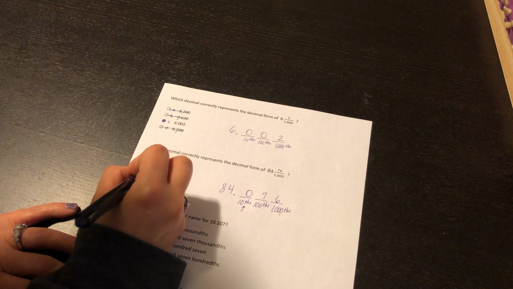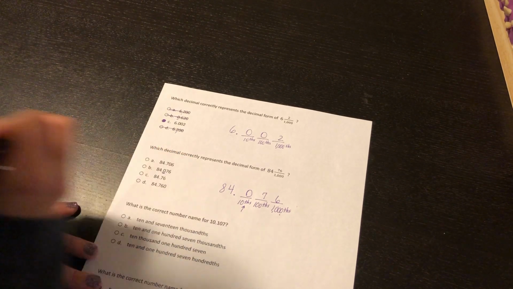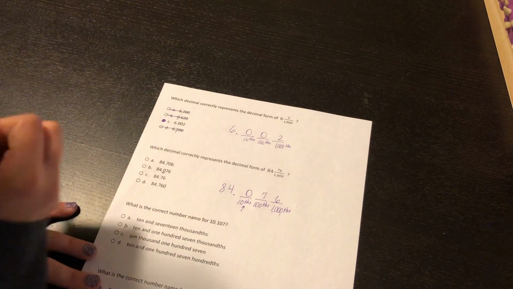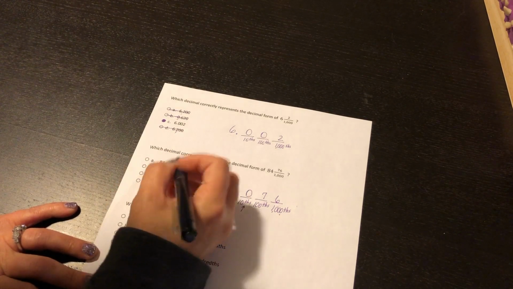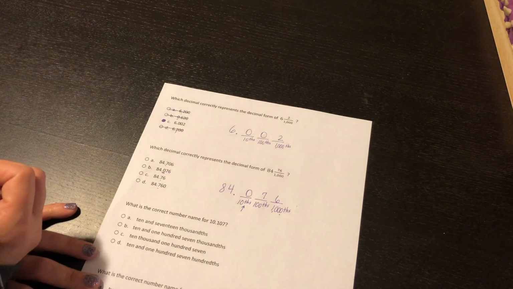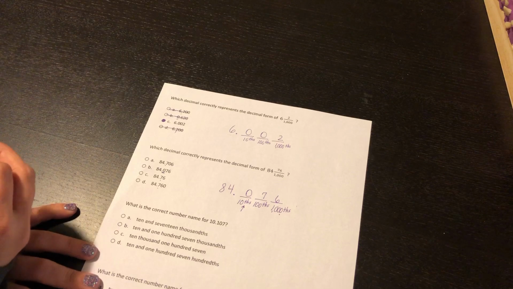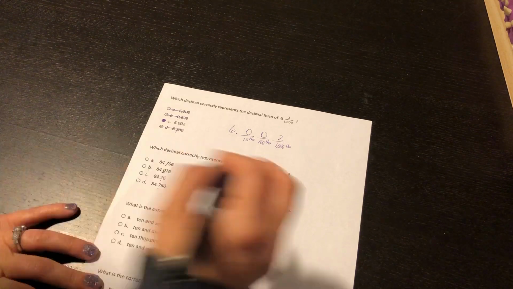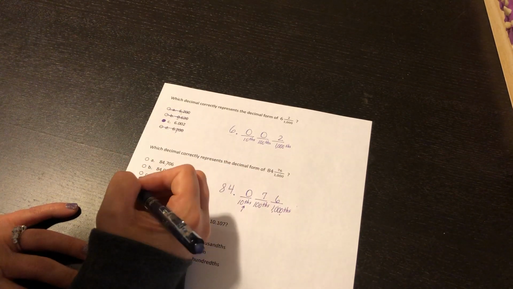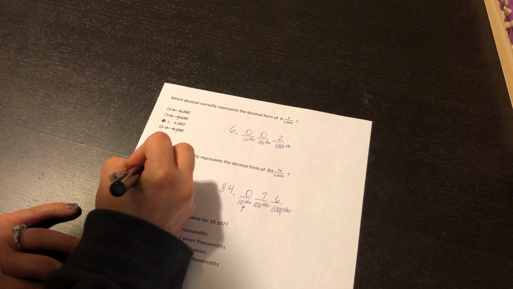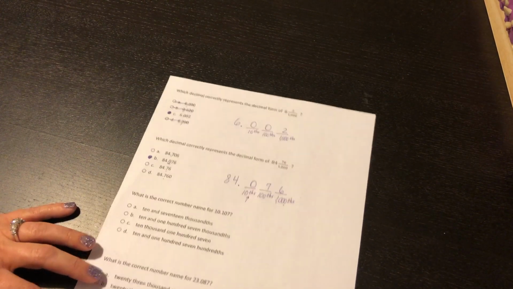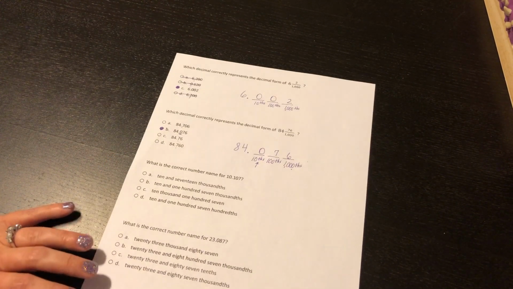If you look at B, it has a 0 in the tenths place like it's supposed to. Look at the other ones. They all are too huge. They're going to say that there are 700 thousandths or more shaded when there's only 76, not even a full column. So eliminating is always so helpful when you complete tasks like these.